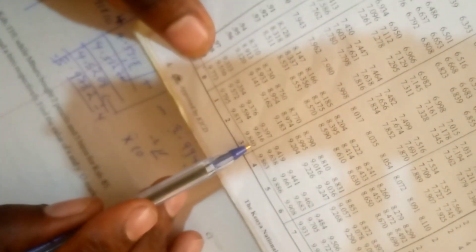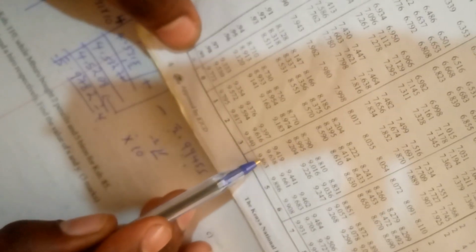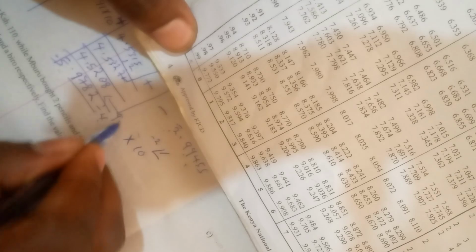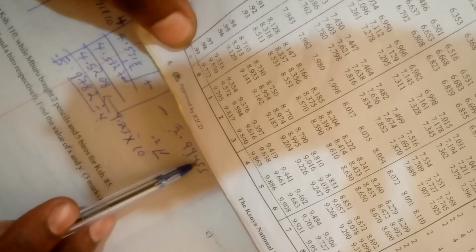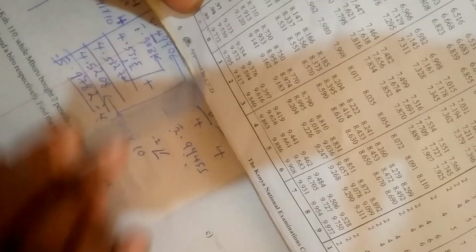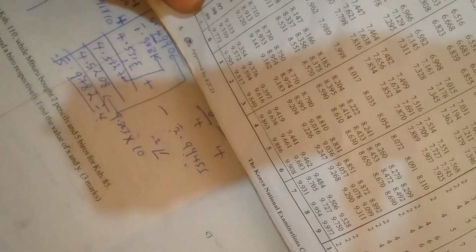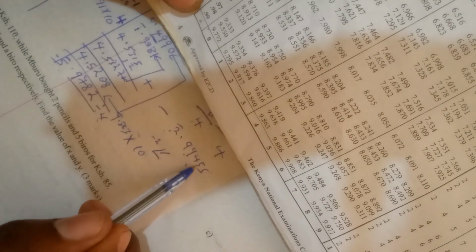Antilog of 0.99, 4, 9.863. It will be 9.863, then 4. Instead of moving to 5, this one is more than 5, and it's the last part we are moving, so we round it to 6.